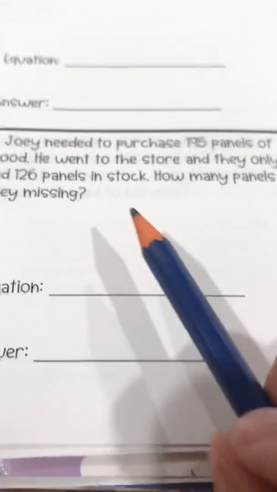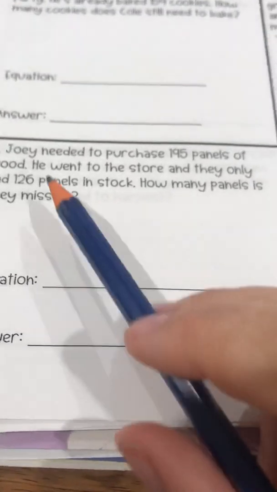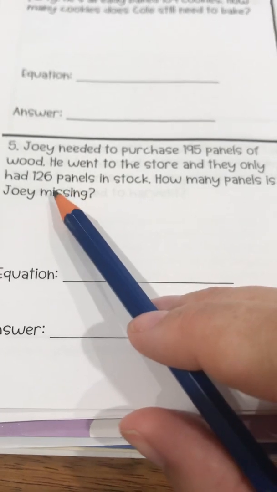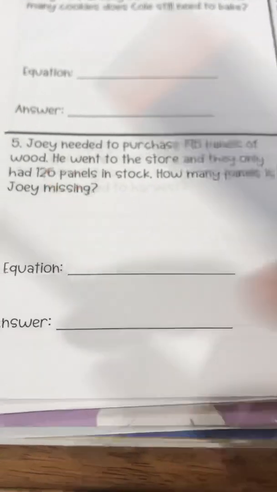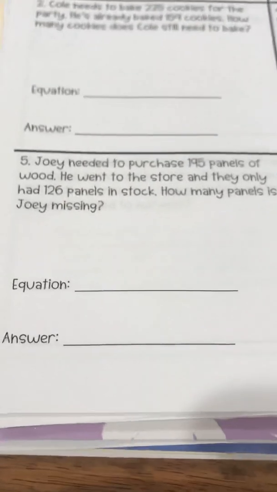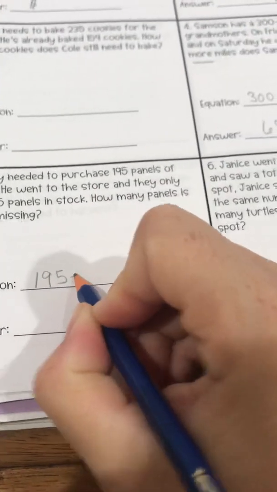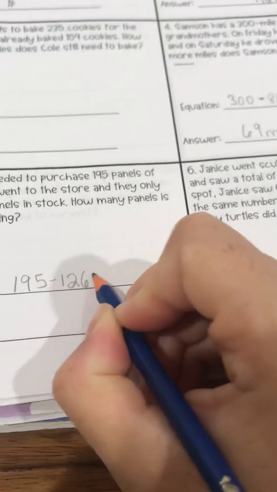Number 5, how many pounds of dough are missing? Let's see. He purchased some. They only had that many in stock. So how many are missing? We want to know what's left.